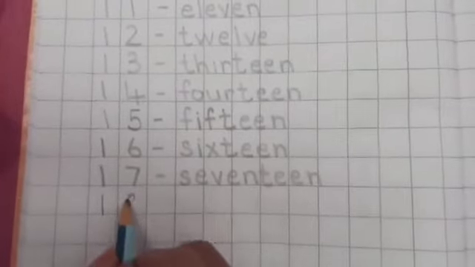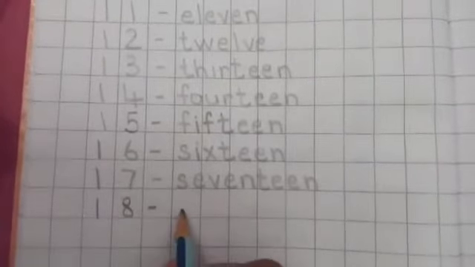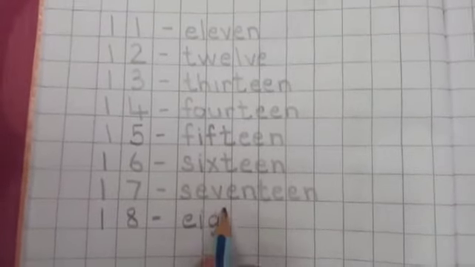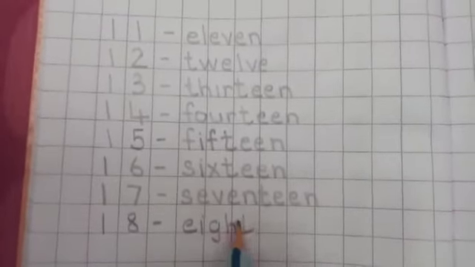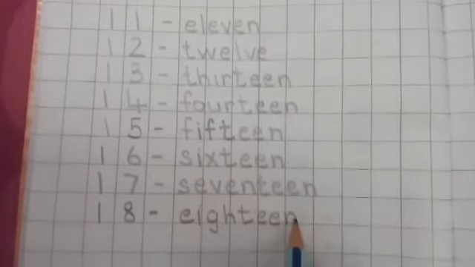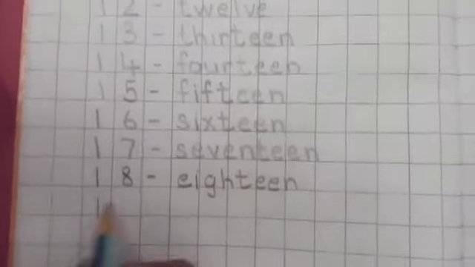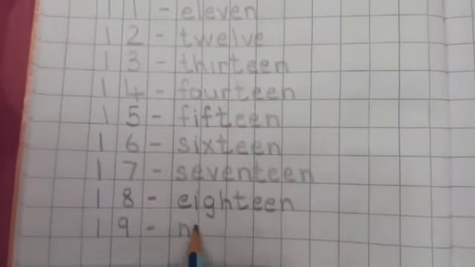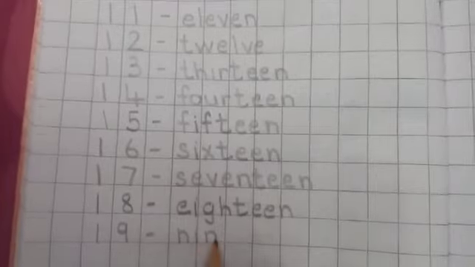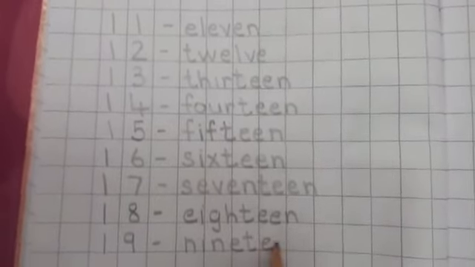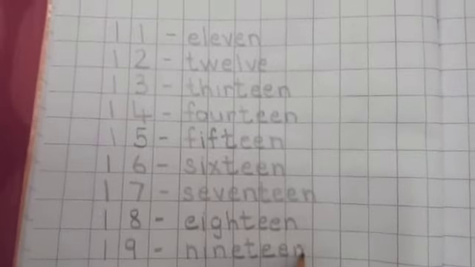18 dash E-I-G-H-T-E-E-N 18. 19 dash N-I-N-E-T-E-E-N 19.